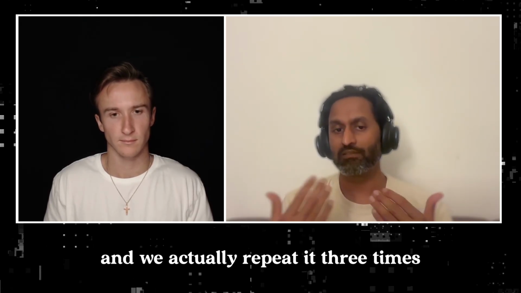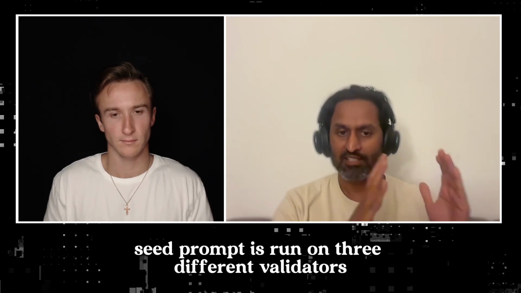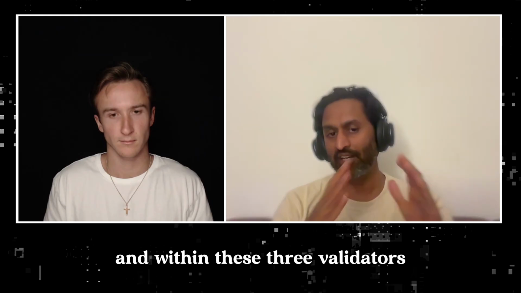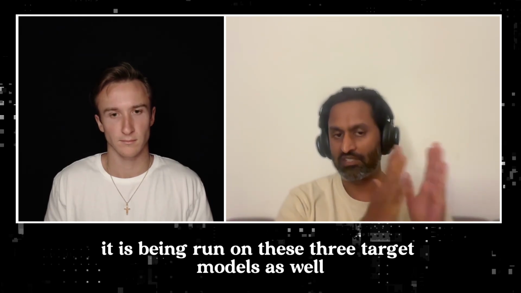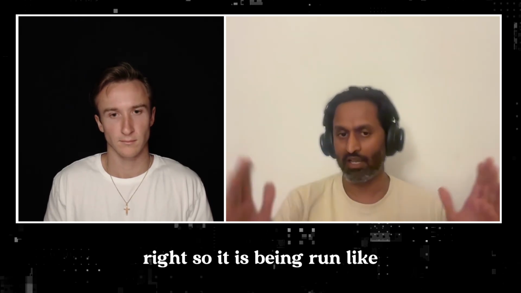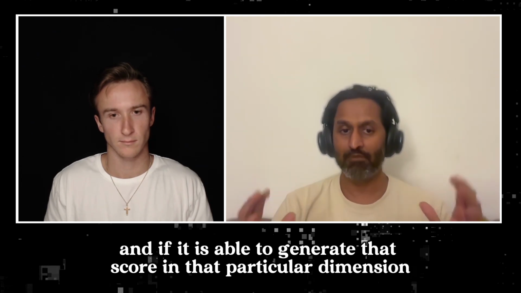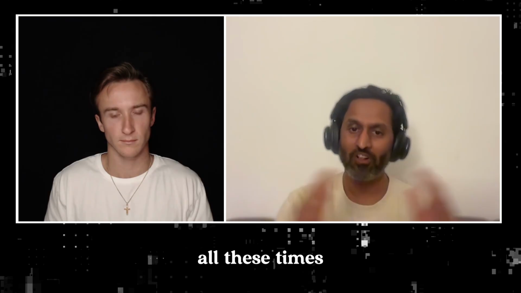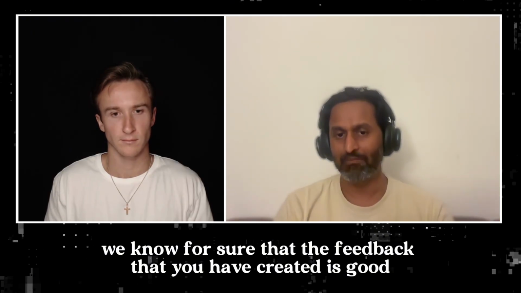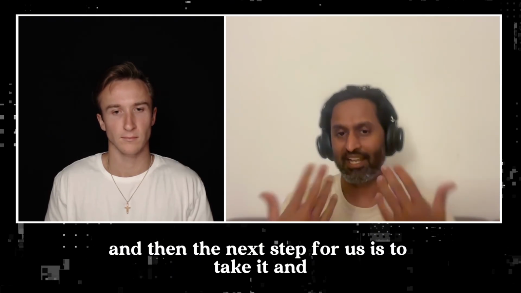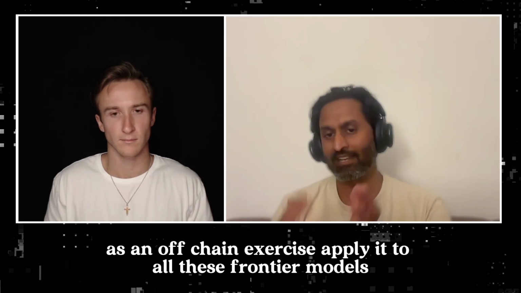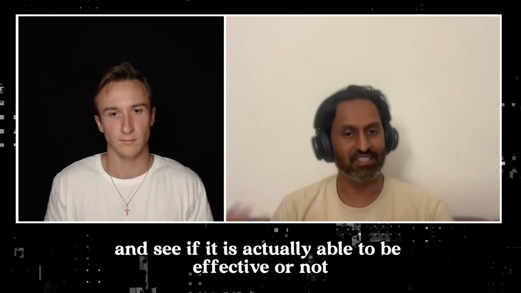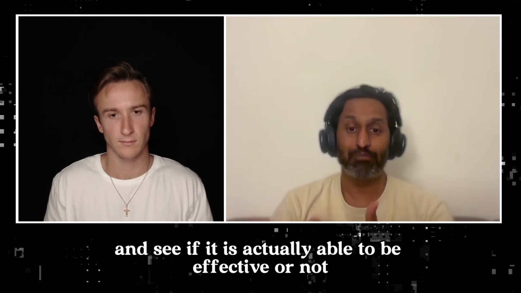And we actually repeat it 3 times. Let's say each seed prompt is run on 3 different validators. And within these 3 validators, it is being run on these 3 target models as well, right? So it is being run at least 9 times. And if it is able to generate that score in that particular dimension all these times, we know for sure that the seed prompt that you have created is good. And then the next step for us is to take it and, as an off chain exercise, apply it to all these frontier models and see if it is actually effective or not.